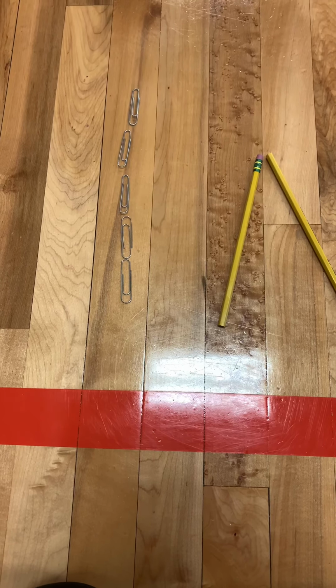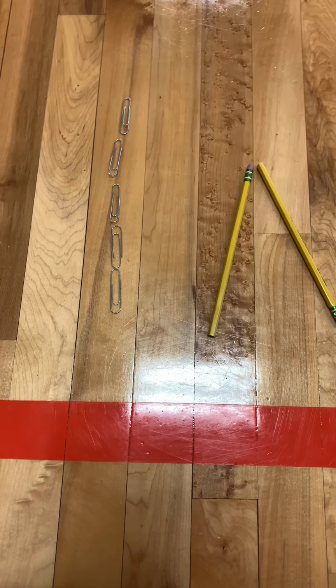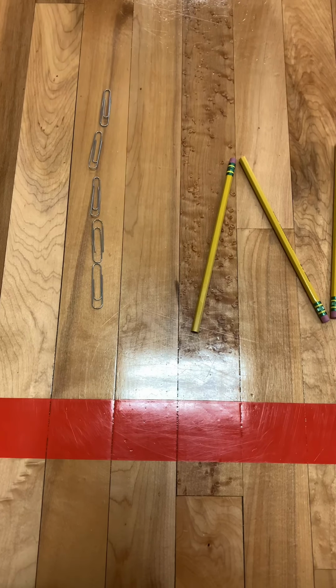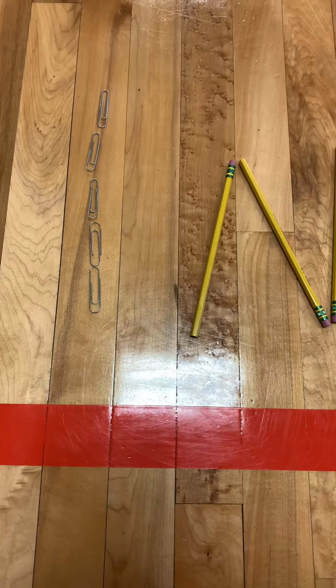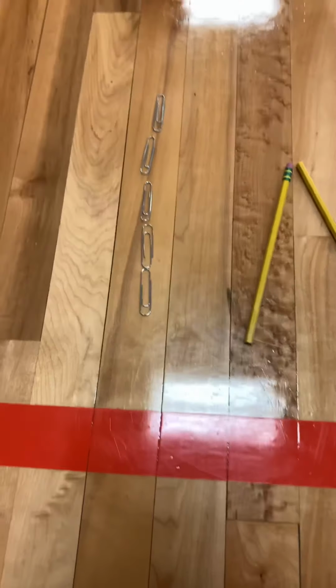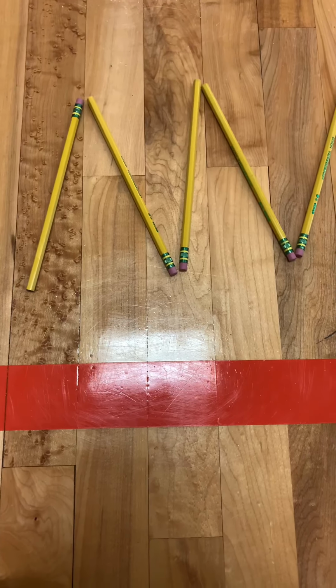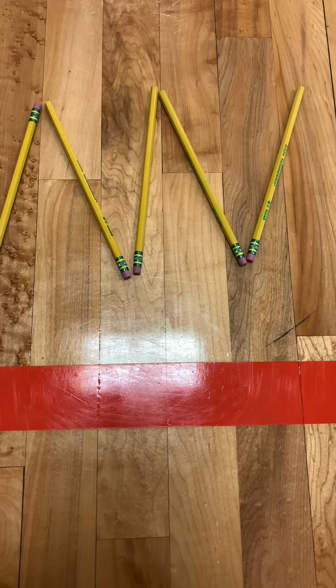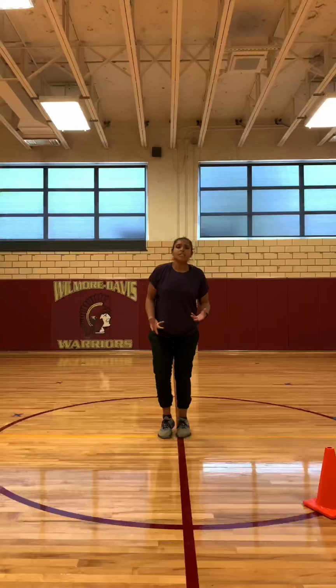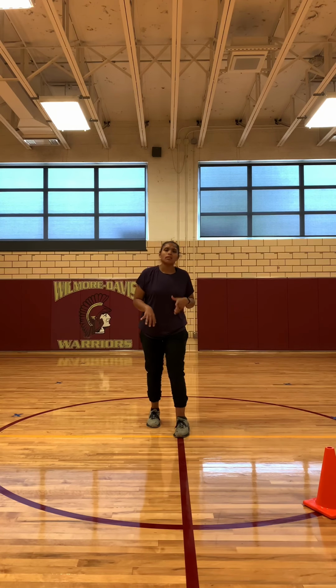So here's what I used from the gym. I'm not at my house right now, so I didn't use stuff from the house, but here's what I got from my office. So I made a straight line using paper clips. I made a zigzag, okay? You see those pointy tips, kind of looking like mountains, with some pencils. And I just used a Kleenex and I made my curved line, my curved path. Okay, so you can use examples of when you would walk in these pathways, okay?